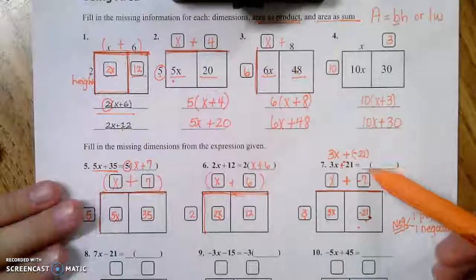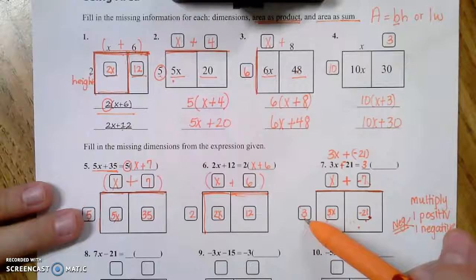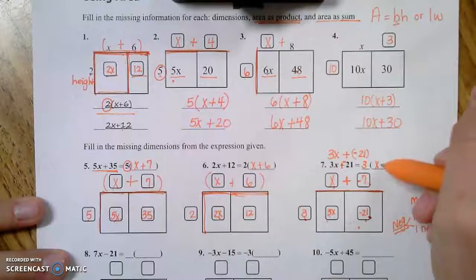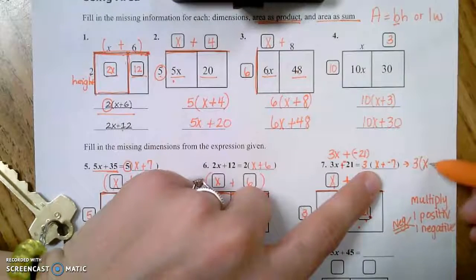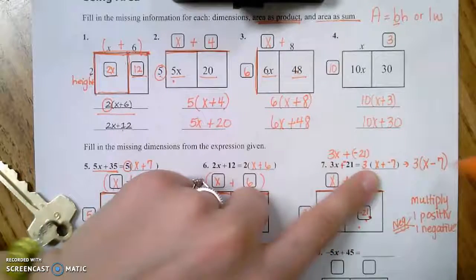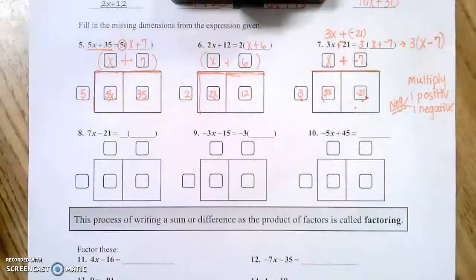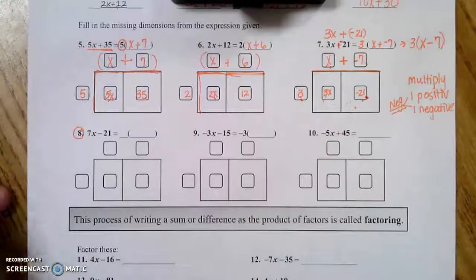So then if we want to rewrite this as a product, our height is going to be 3, and then we are going to add x plus negative 7, or we could rewrite this as 3 times x minus 7. All right, let's keep going. All right, I want you to try this one by yourself, number 8 by yourself. Go.